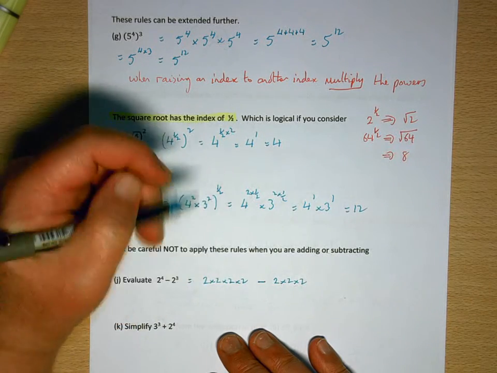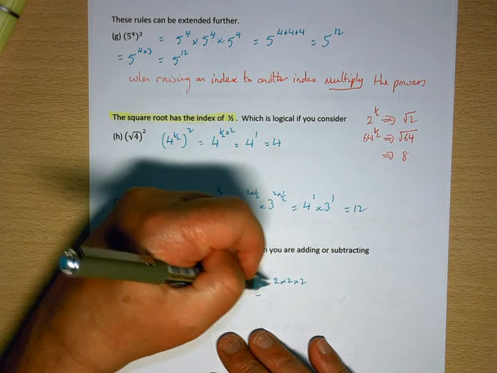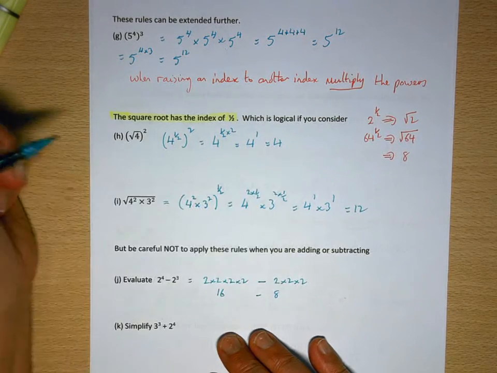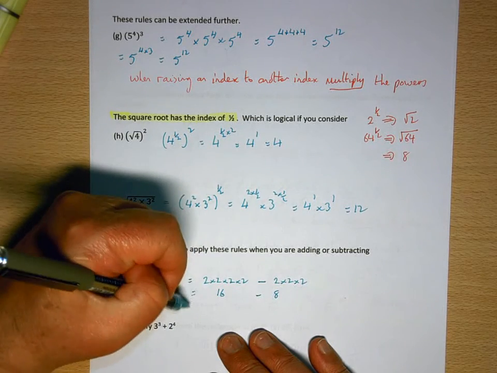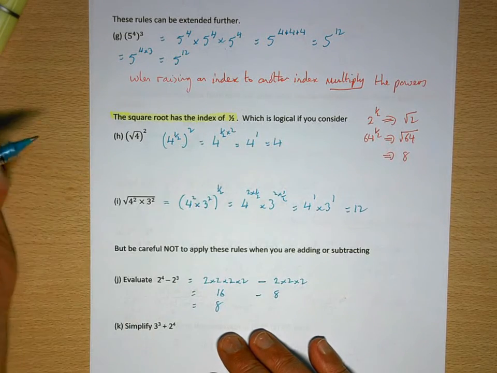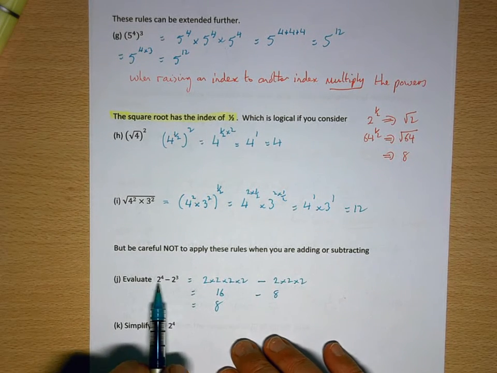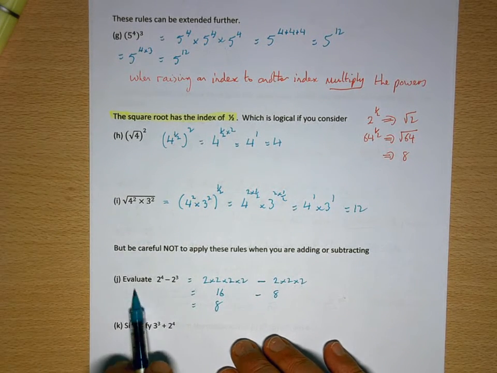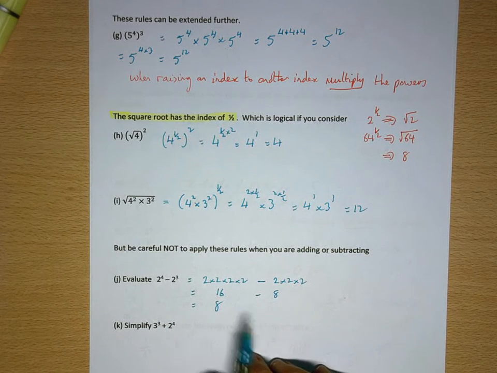So 2 to the power of 4 is 16. 2 2s are 4, 4 2s are 8. So what we have is 16 take away 8, which is 8. So when you are dealing with a simplify or an evaluate, and they're not multiply or divide, you've got to work out what the numbers are.